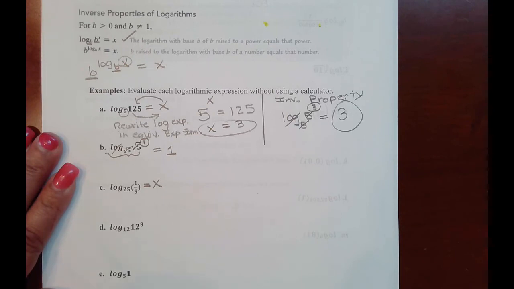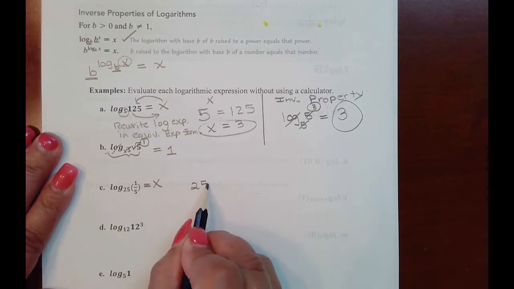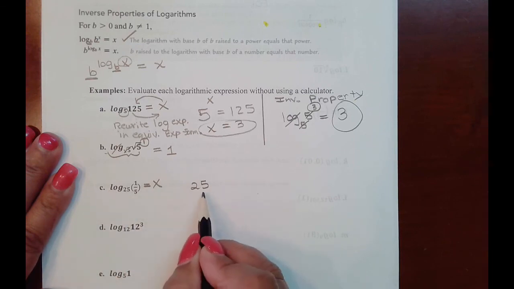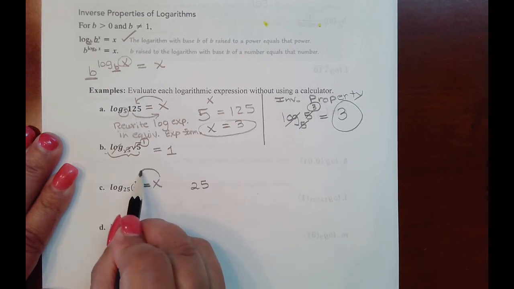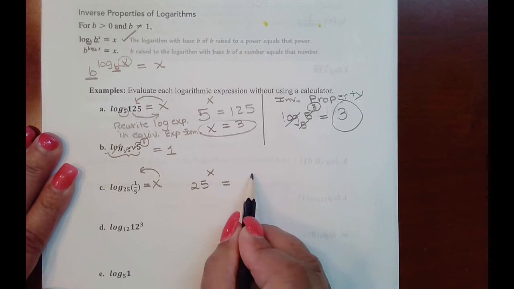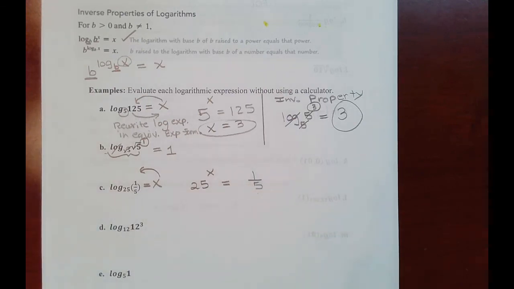So if you were going to do this one as an equation, you would go 25, take the base. I'm rewriting it in exponential form. Take this base that's on the logarithmic expression, push it up, still allowing it to be the base. The x will come over and be its exponent, and the 1/5 will come over here, so that you're creating an equation where you're going to solve.